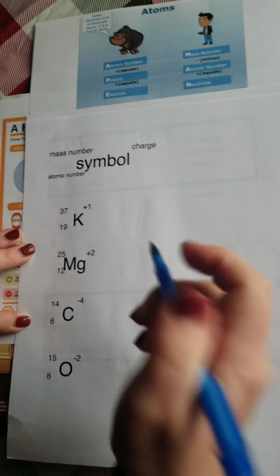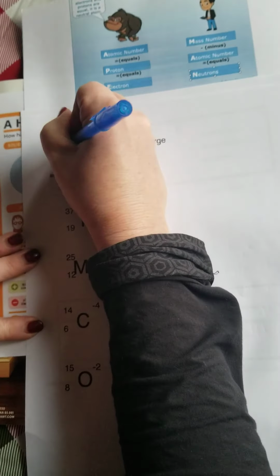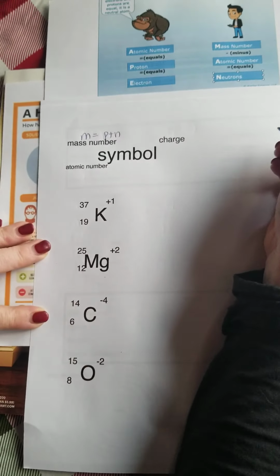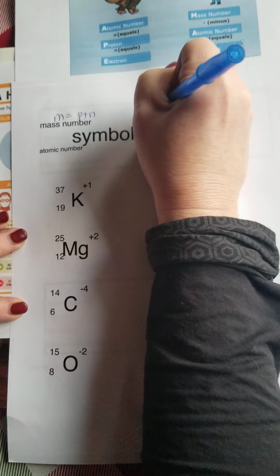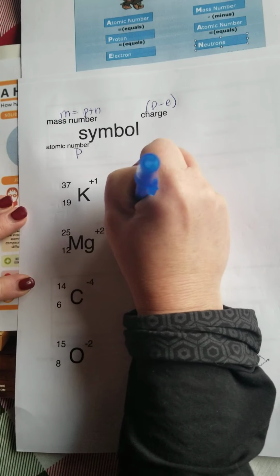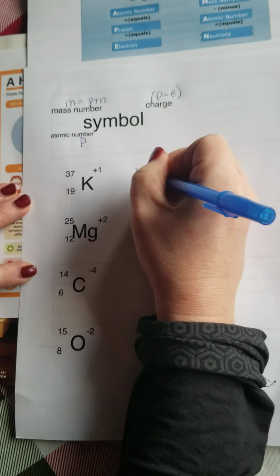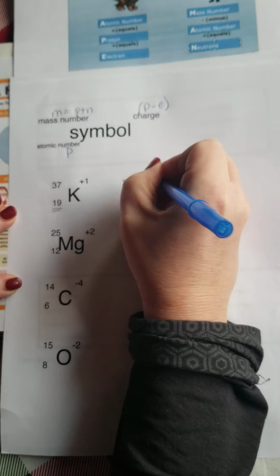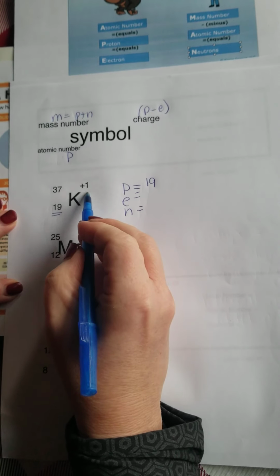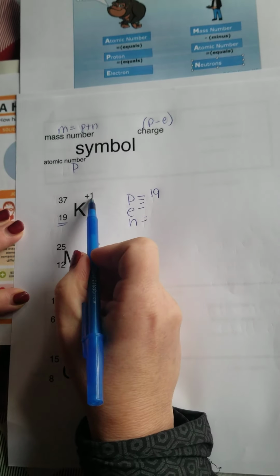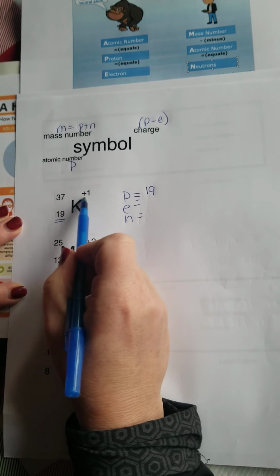And this time, we're going to have some charges involved. Again, upper left is always the mass number, which is the protons plus neutrons. The charge is protons minus electrons, and the atomic number is the protons. So let's do our protons, electrons, and neutrons. That's our three subatomic particles. Lower numbers are protons, but this time it's not a neutral atom. And this time there is a +1 charge.